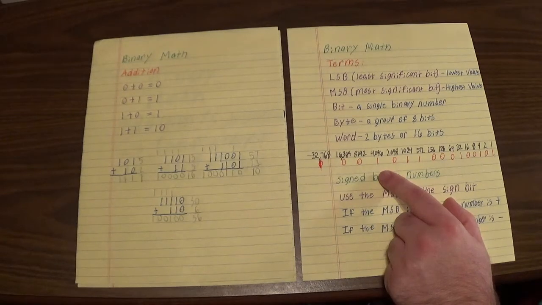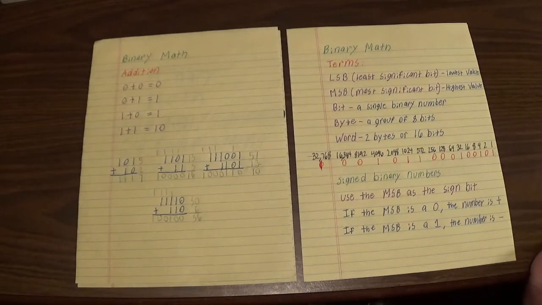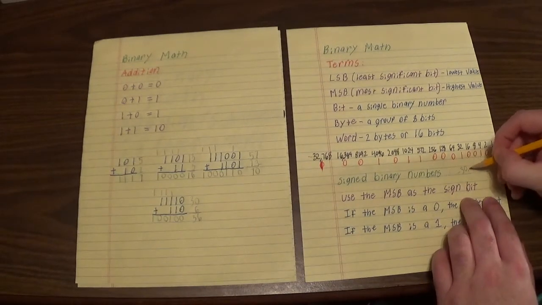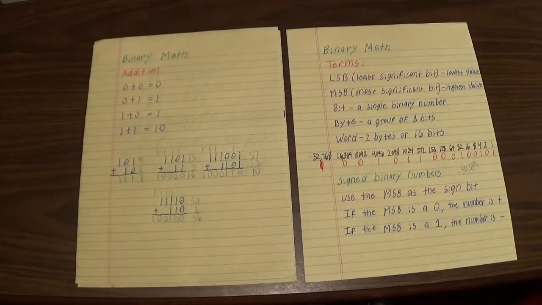So this number is actually negative 30,699. That is what it's actually worth. So that's how we get positive and negative numbers with binary numbers, and that's how we can do subtraction with our binary numbers.